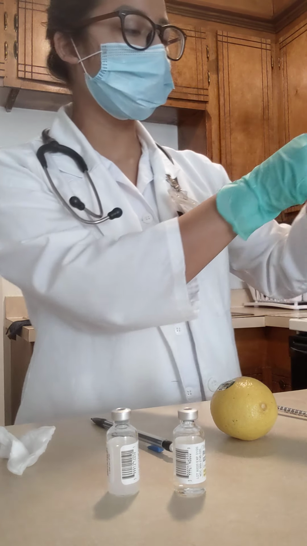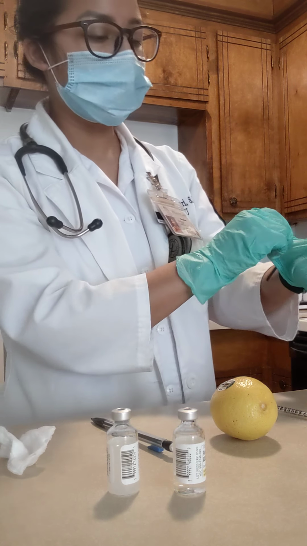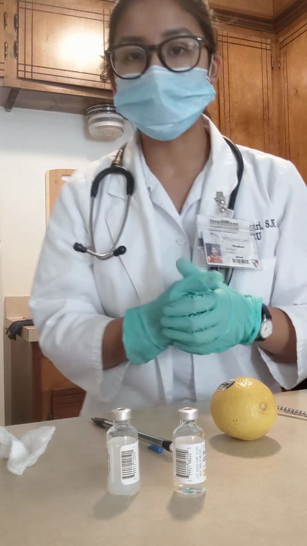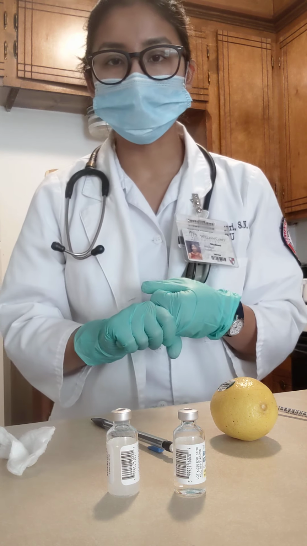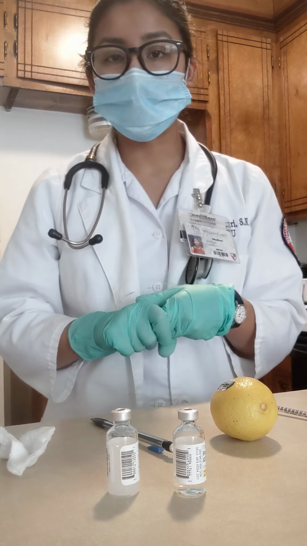I'm going to put on some clean gloves and do a focused assessment on my patient. The patient's blood glucose level was 252 mg per dL. The patient has signs of hyperglycemia: polydipsia, dry mouth, polyuria, and a fruity smell of breath.